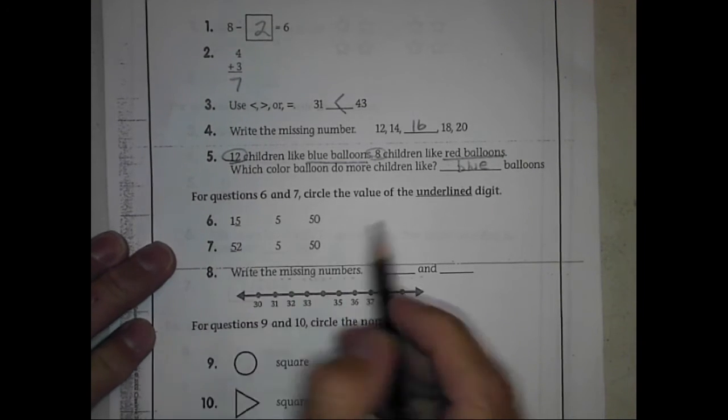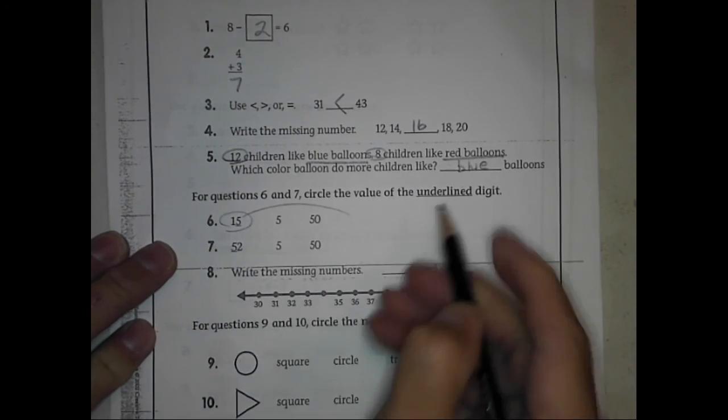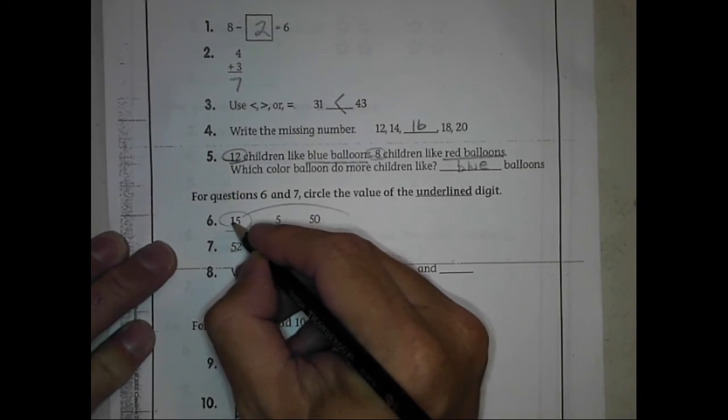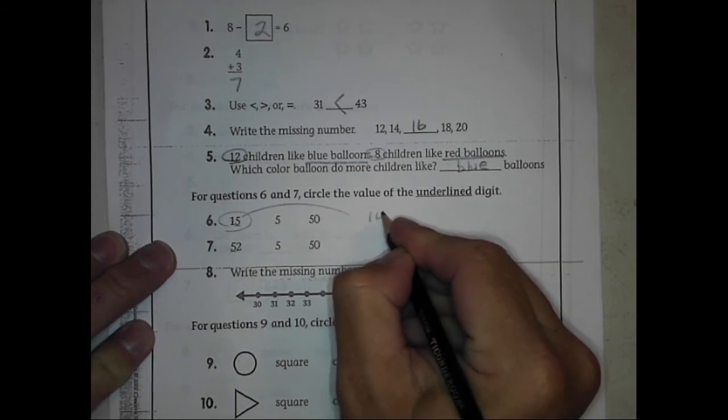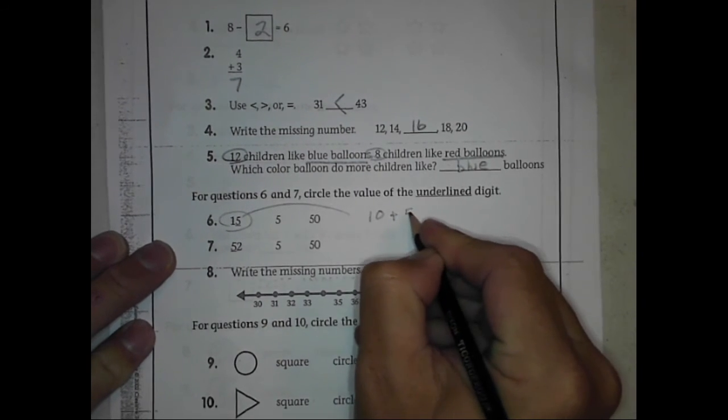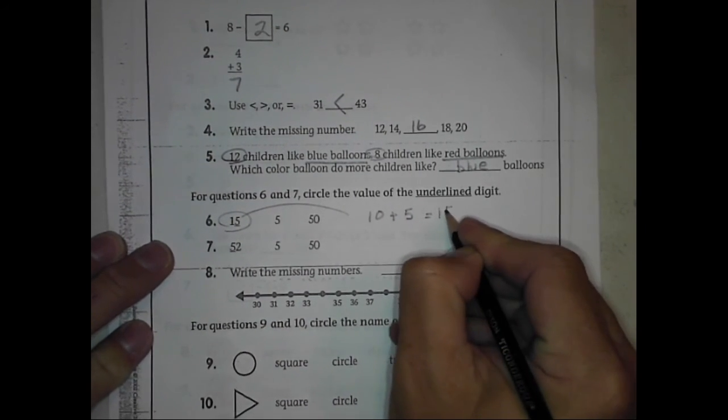Let's go on down here. For questions 6 and 7, circle the value of the underlined digit. All right, so this 5, what this is really telling us, if we look at 15, let's just bring it over here. We're saying this 1, that's 10 plus 5, and that equals 15.